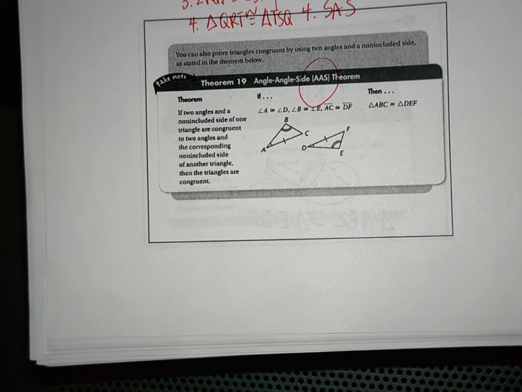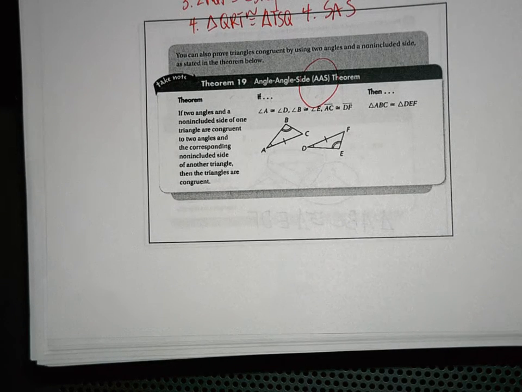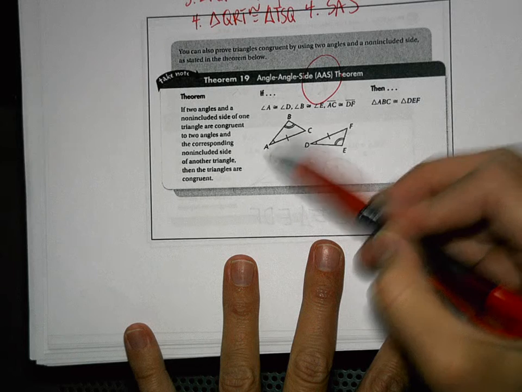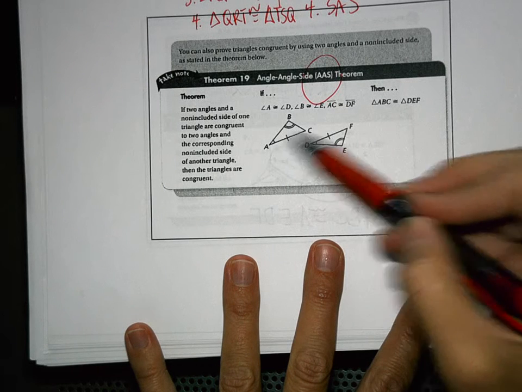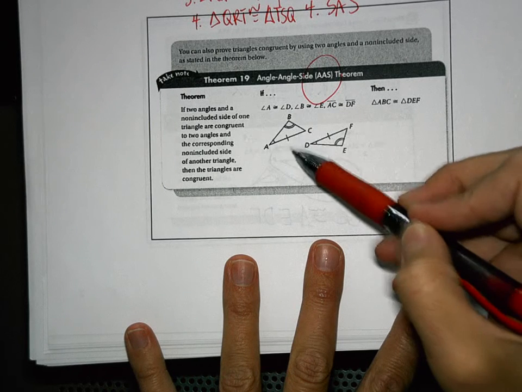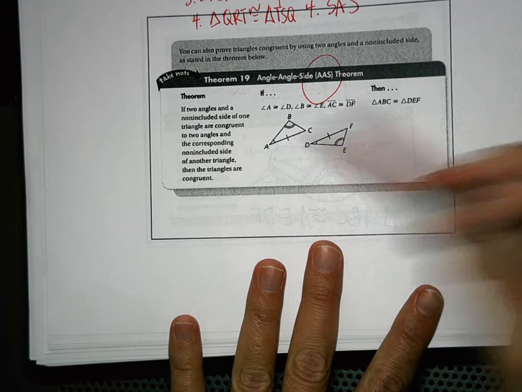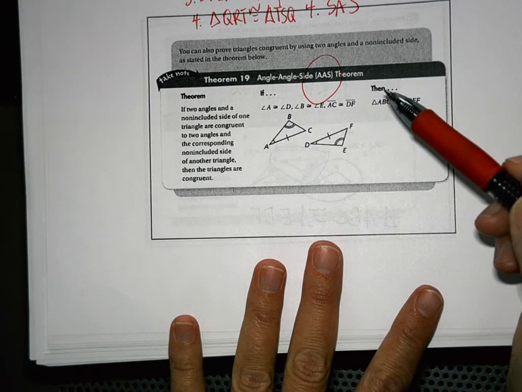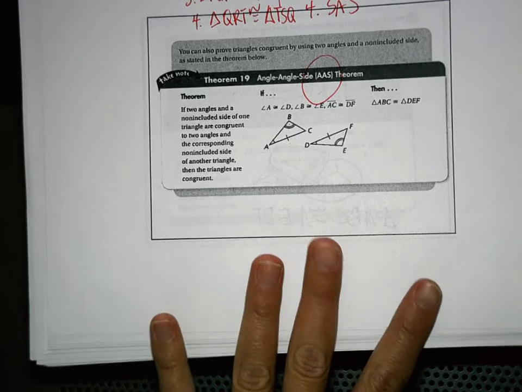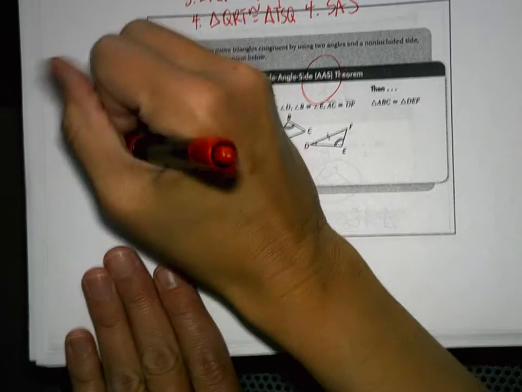Okay, so basically what they're saying is that you have two angles on one side, right? And then the other side is the segment. And again, it goes in order. Angle, angle, side. Okay? All right. This was on page 141.